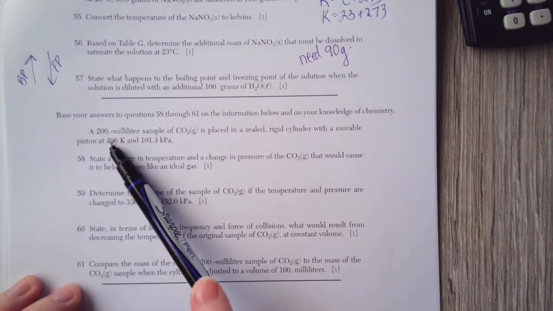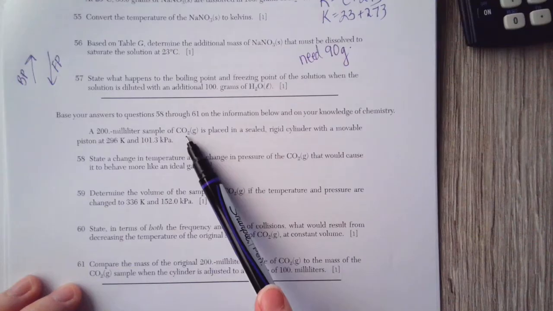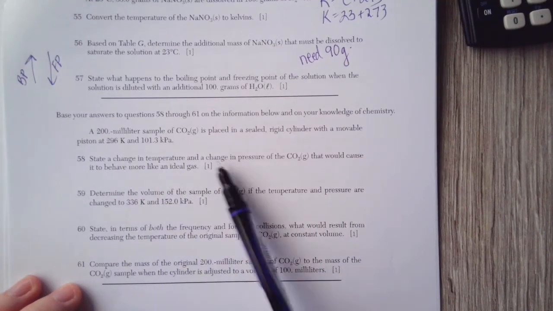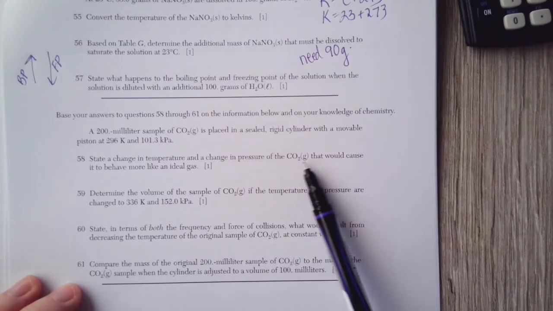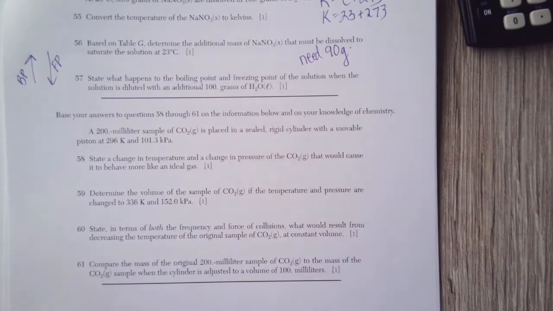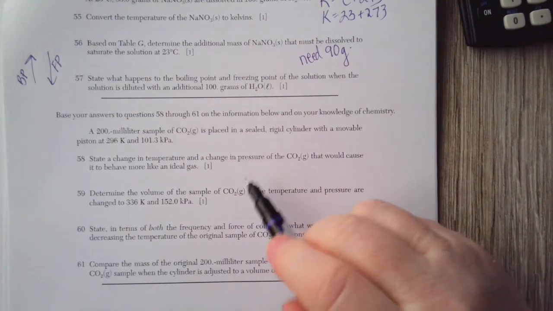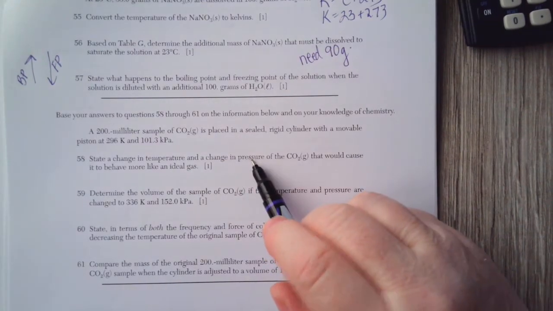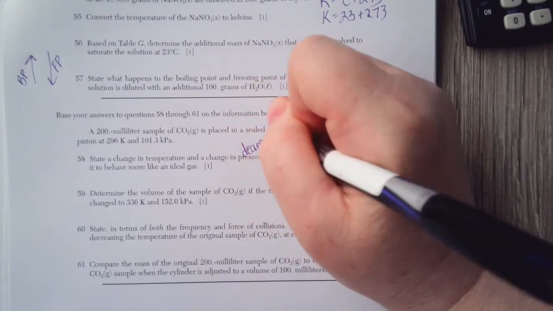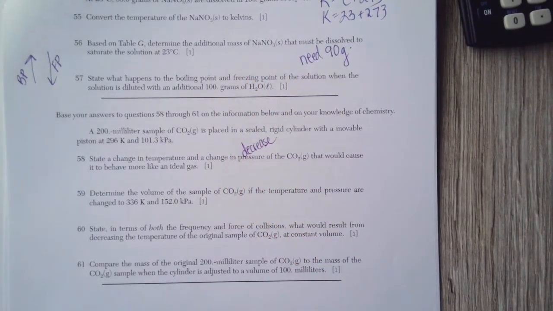A 200 milliliter sample of CO2 gas. So I'm going to go here. State a change in temperature and a change in pressure of the CO2 gas that would cause it to behave more like an ideal gas. Well, in an ideal gas, the particles are far apart. So how would I change pressure to make them far apart? I would decrease pressure. All right, what else about an ideal gas? Ideal gas particles are very small.